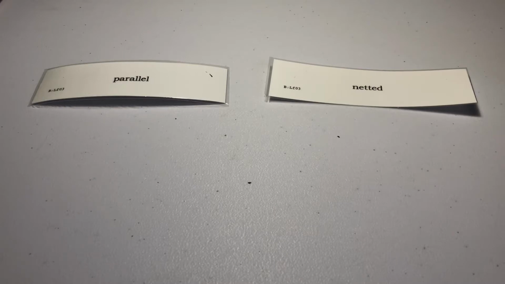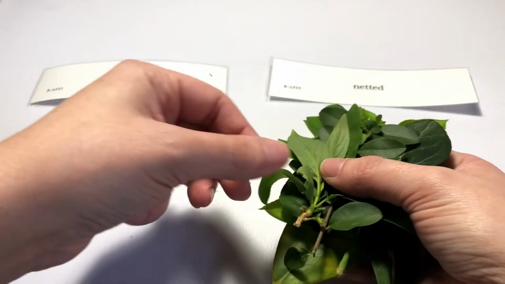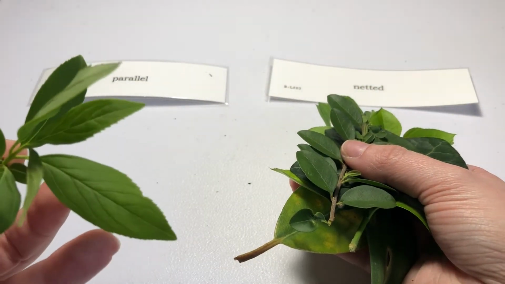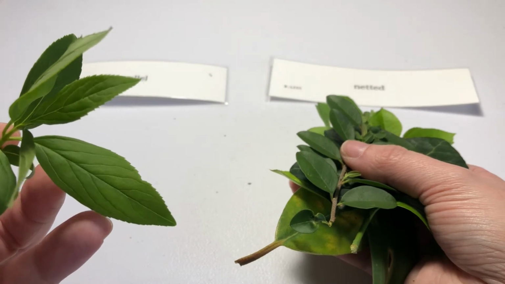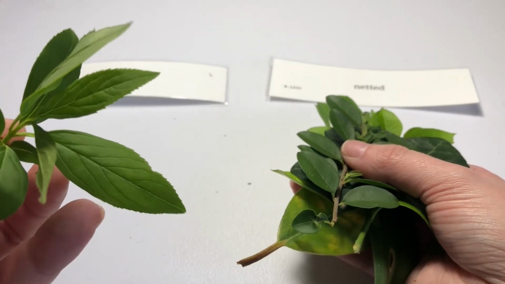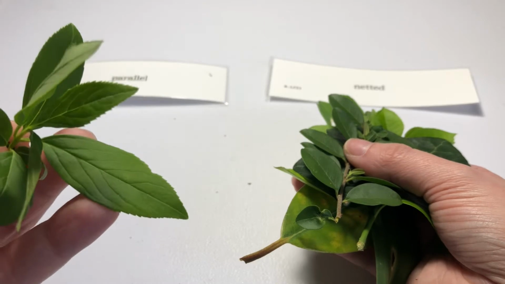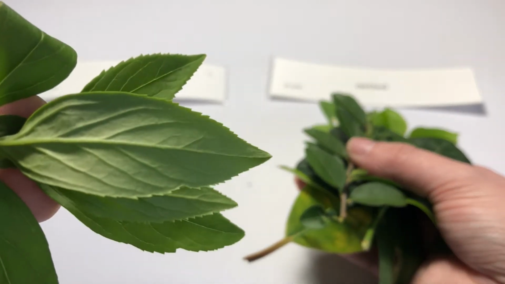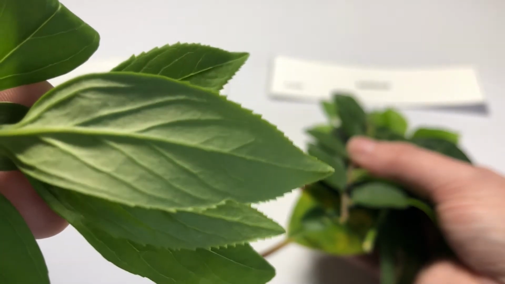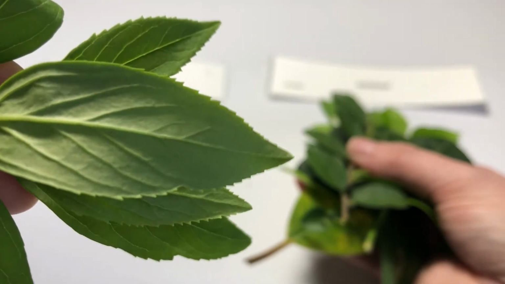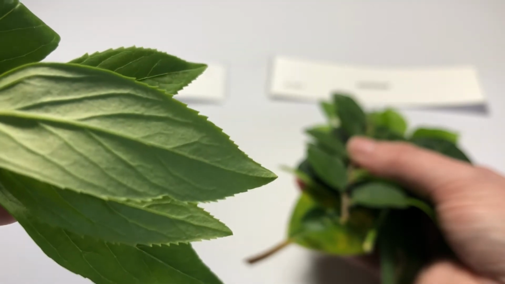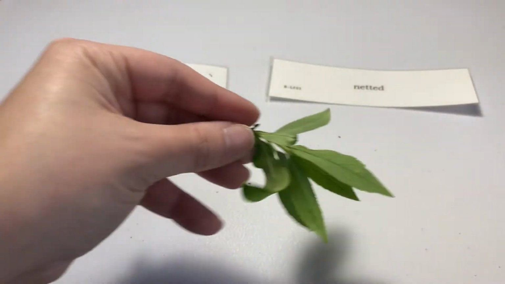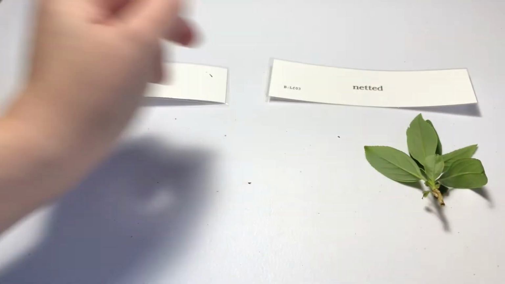Okay, so I'm going to look through here. This first one, can anyone, not guess, but can anyone figure it out? This is reticulate. It is reticulate because if you look up really close, that's about as close as I can get it, you can see that the veins form a network, like a net. Okay, so this is reticulate.